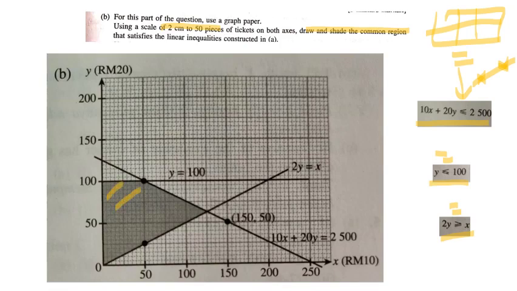And this is the common region for all these 3 linear inequalities. So if you do this, please check whether you are doing the right thing or not. So C, look at that 2 cm. 2 cm is 50 pieces. So this is 50. So you must follow the scale. This one also 2 cm, it is 50. So it is the right scale.